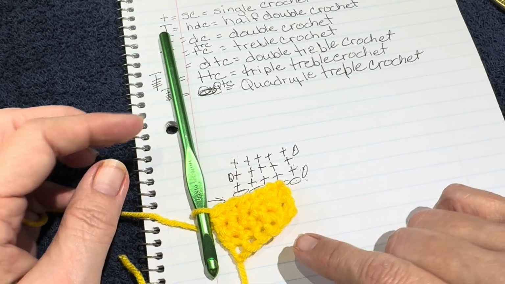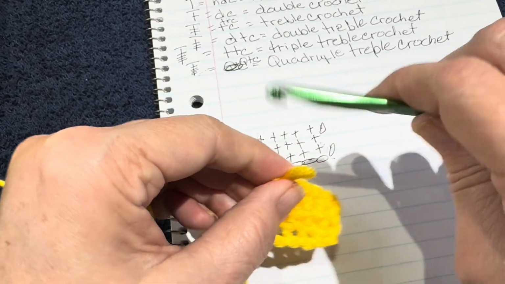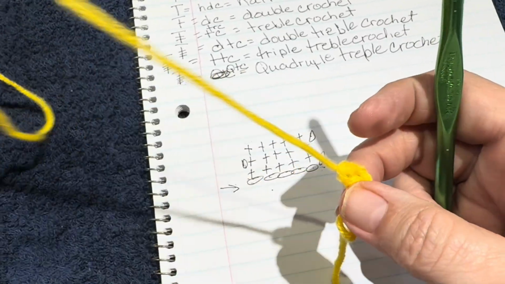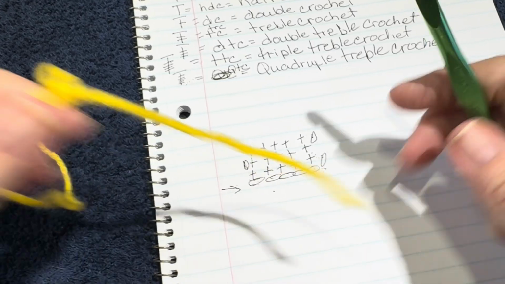So now we're going to take this out, and we are going to do, all of my dogs just ran away.